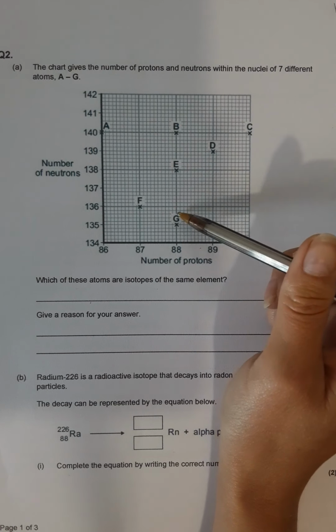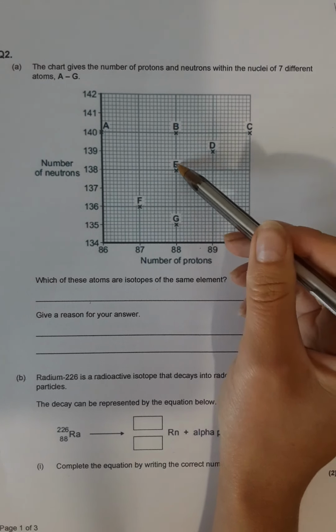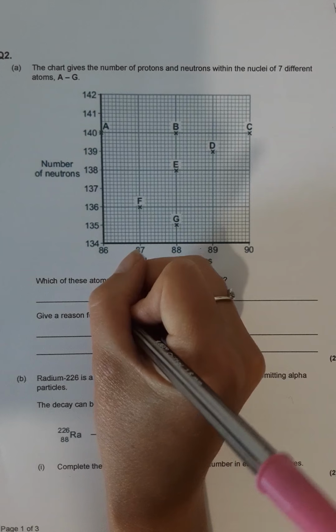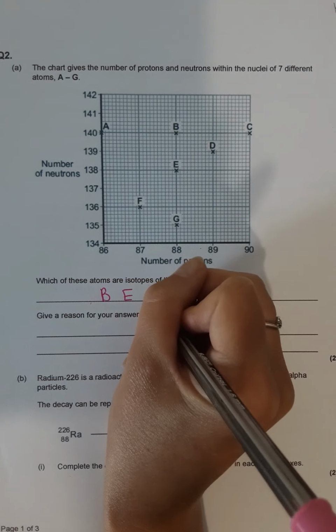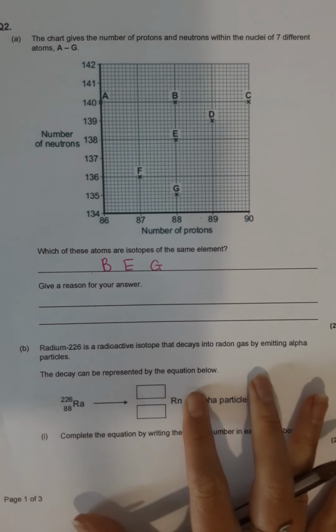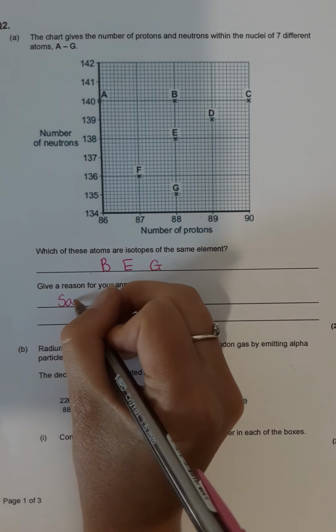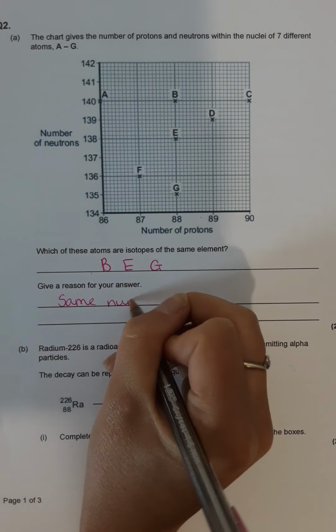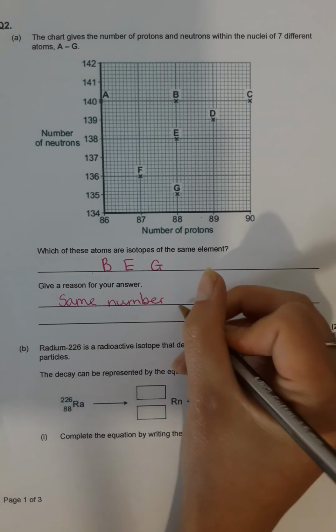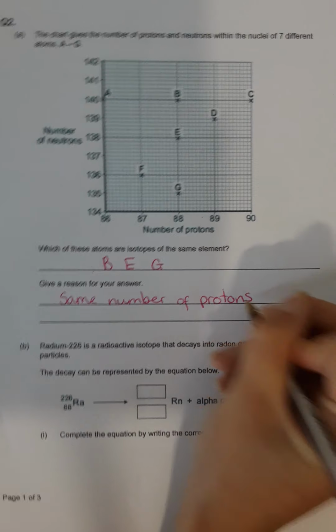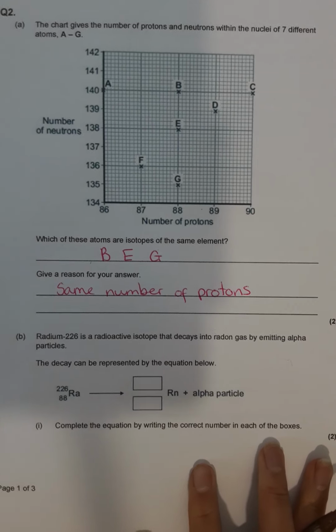The only ones here with the same number of protons are B, E and G, all with 88. B, E and G. Now give a reason for your answer. Same number of protons. And you can also add on to that a different number of neutrons.